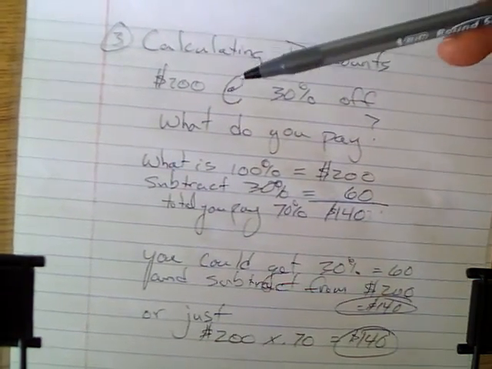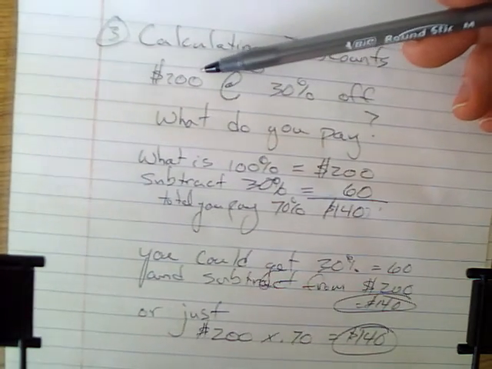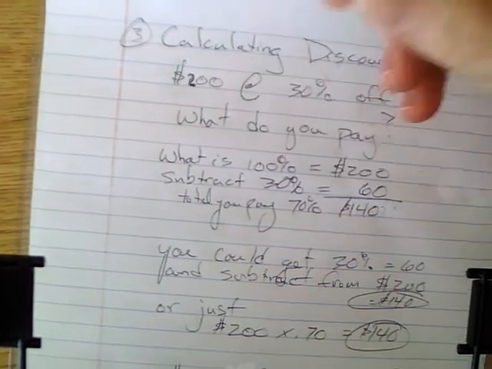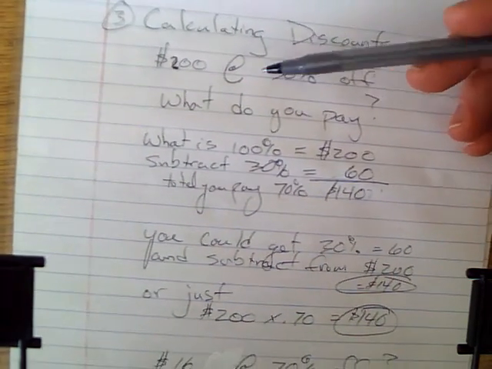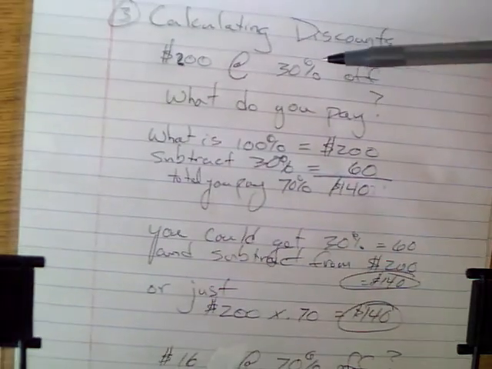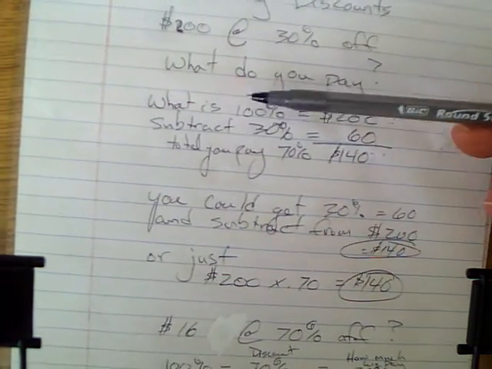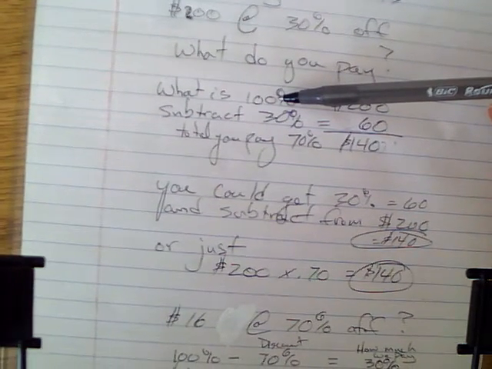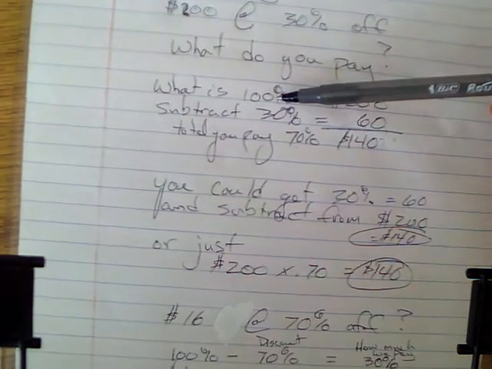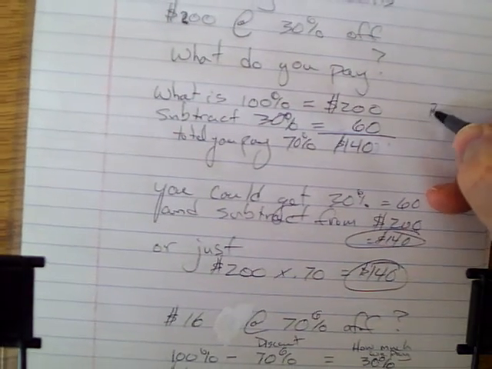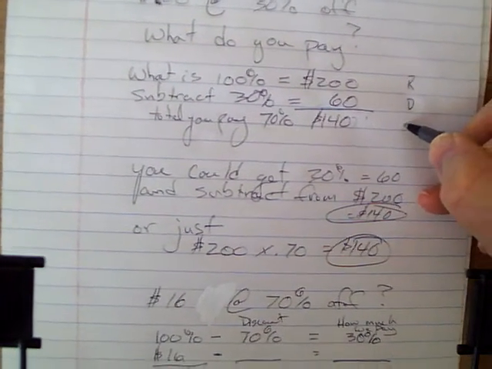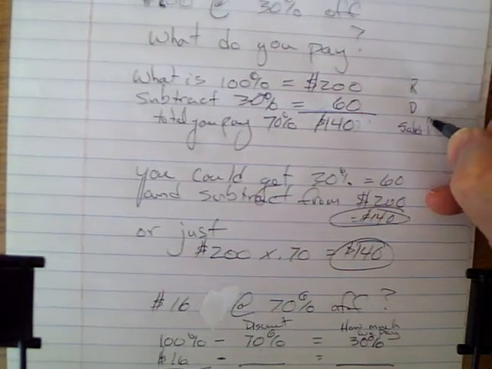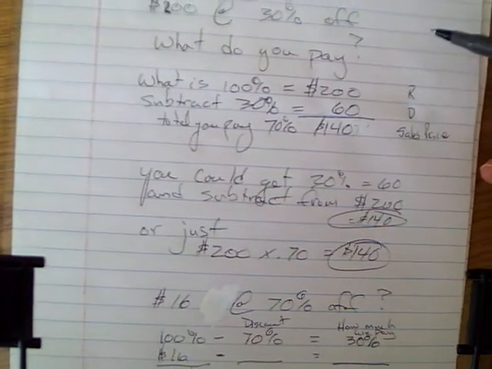Okay, so the example I had was if you had an item that costs $200, that's $200. And it had a 30% discount. They said, oh, there's 30% off. Well, what is that? So you need to understand that number one, the amount you're dealing with is the 200, which we consider to be your 100% price, or regular price. And then here's your discount, and down here, sales price. These are all concepts and words you should get used to.